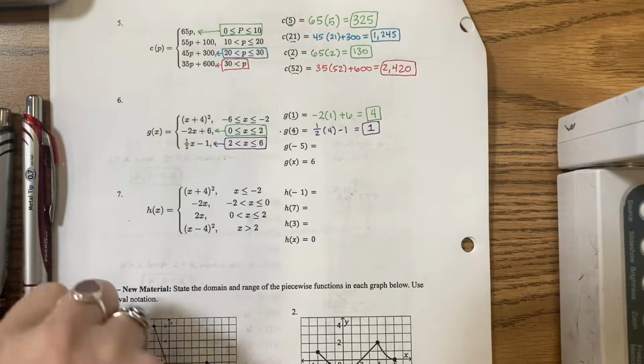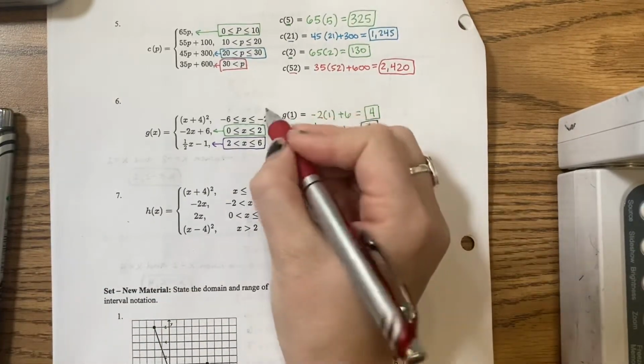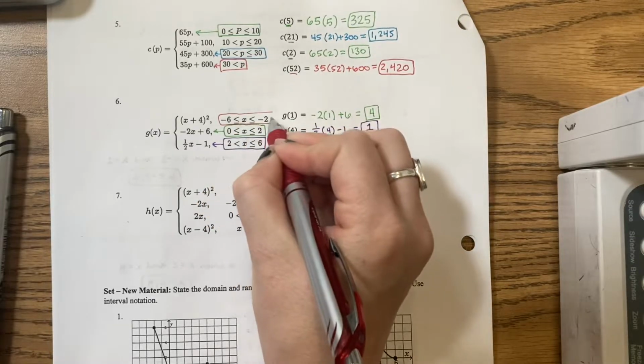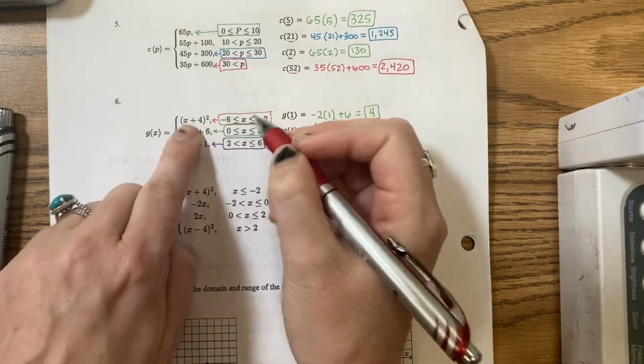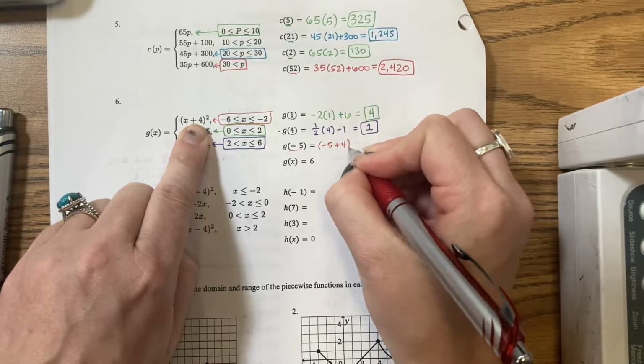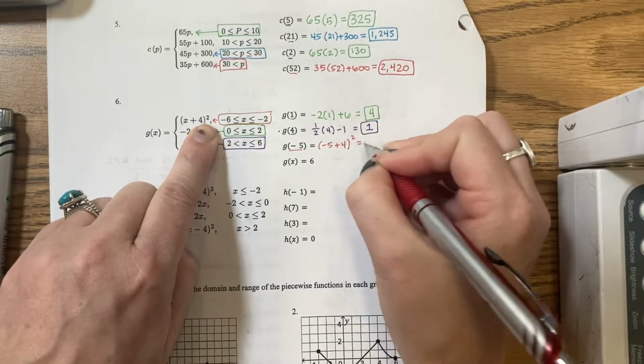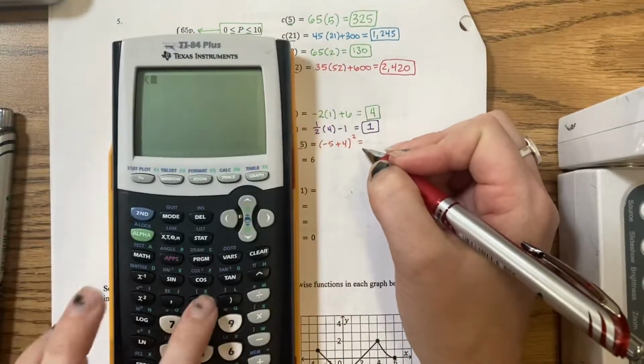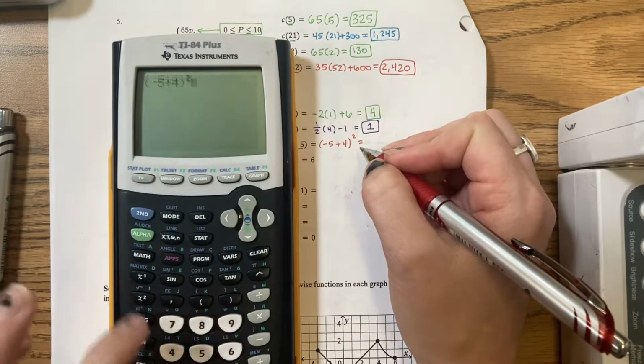Now it wants a -5. -5 is within this interval, so I'm going to plug my -5 in here. -5 plus 4 squared. -5 plus 4 squared.